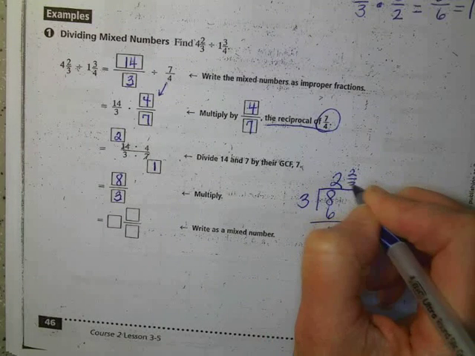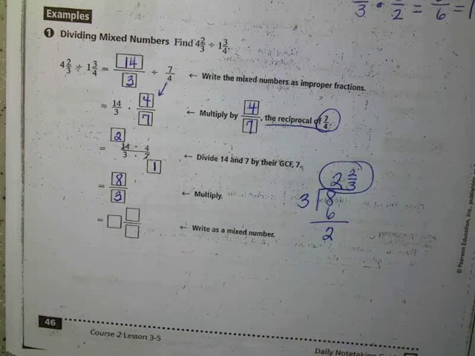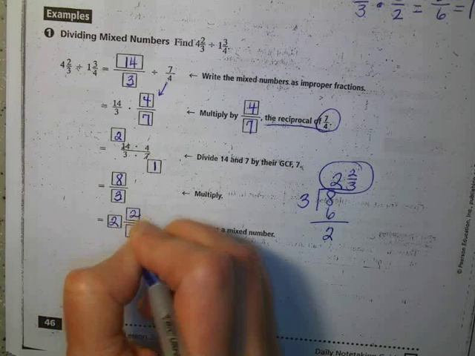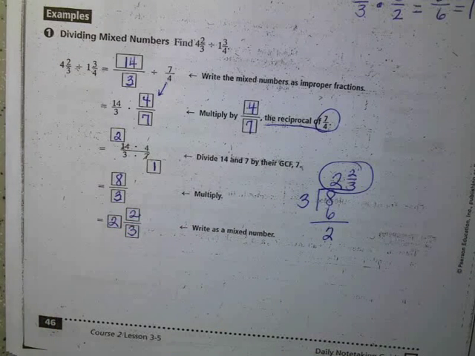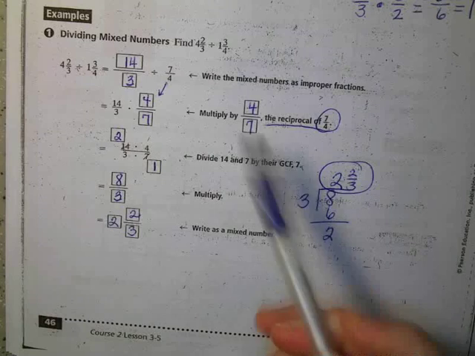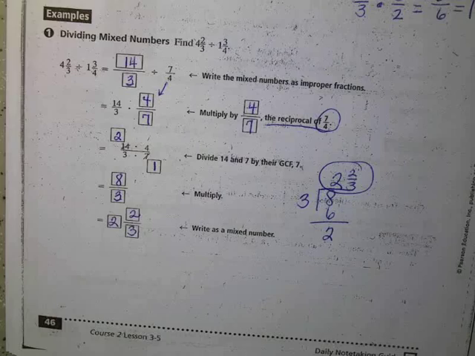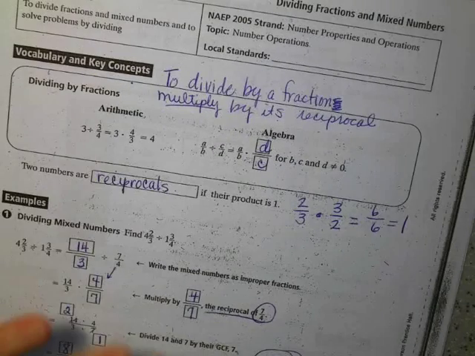You have a remainder of 2, so make your mixed number 2 2/3. Okay, so that tells us that the number 1 3/4 goes into 4 2/3, 2 2/3 times. All right, let's move on.